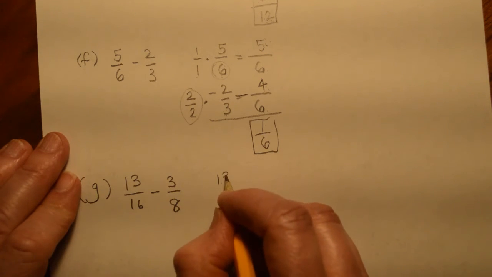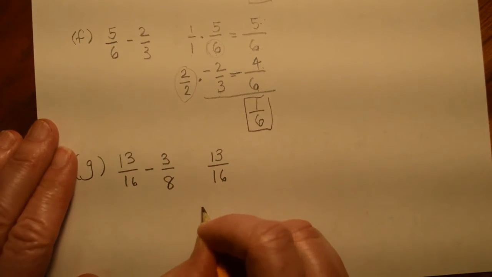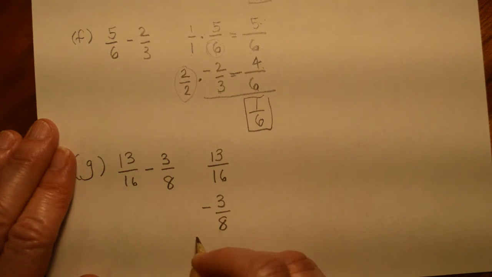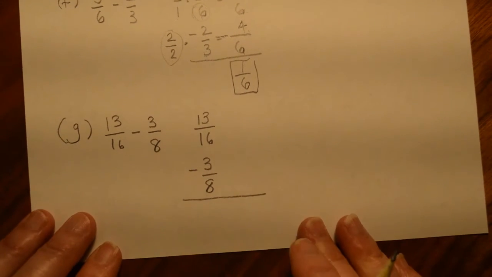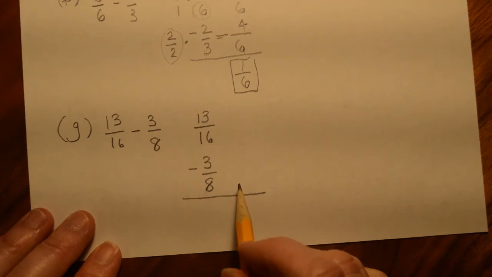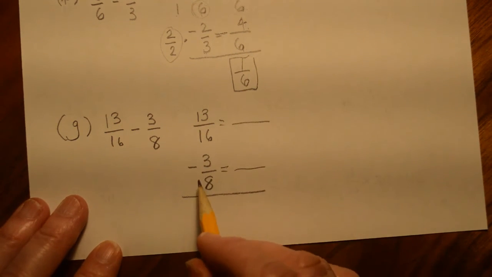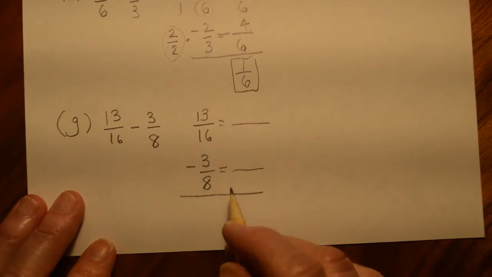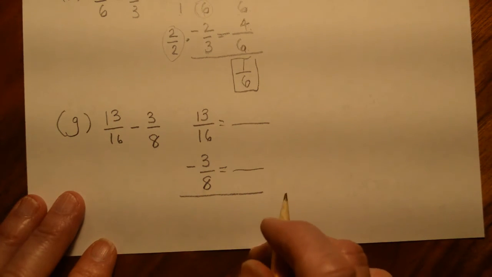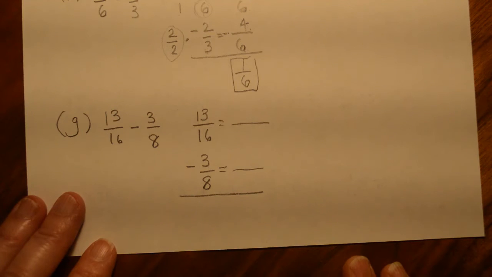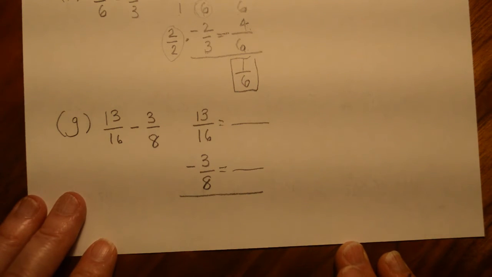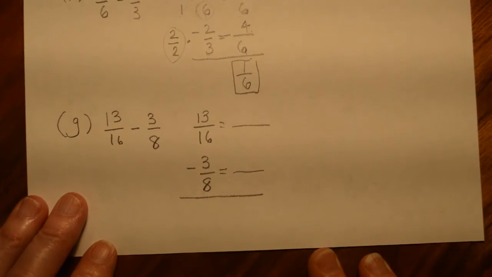So 13/16 minus 3/8. Pause the video for just a second, and I want you to find the common denominator, whatever that's going to be, and then I want you to adjust the numerators, and then I want you to subtract and see if you need to reduce. And when you're done, come back and I will talk through it, and then you can check to see if you did the right thing. Okay, so turn it off now.